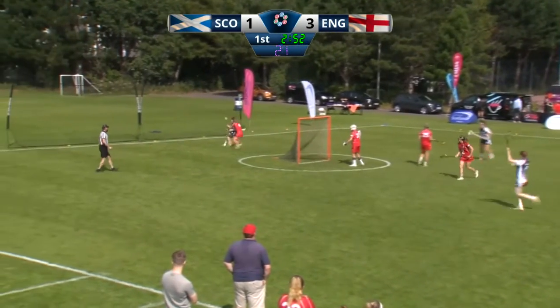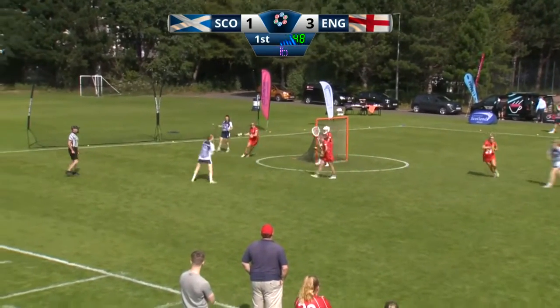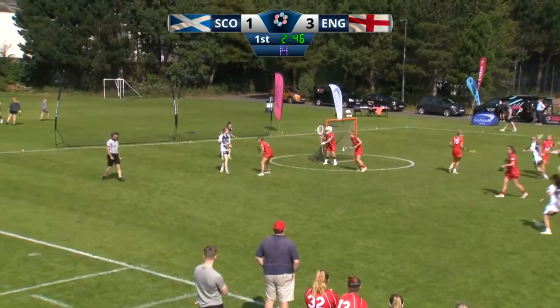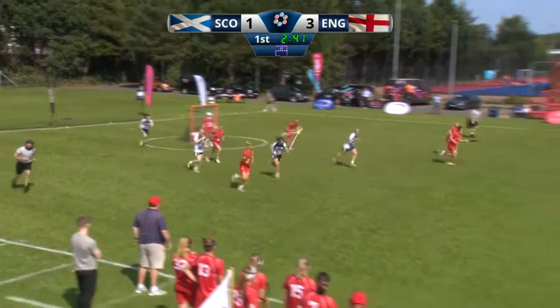Lottie Robertson bringing it up. I believe that was Caroline Getley on the trail cut. Didn't quite connect with her, but good to not force it if it's not there. That was a great check right there.